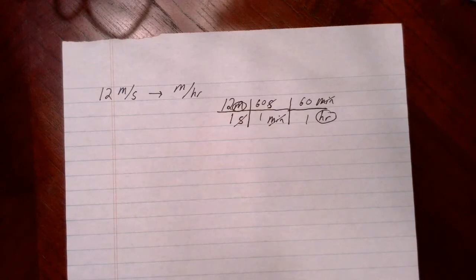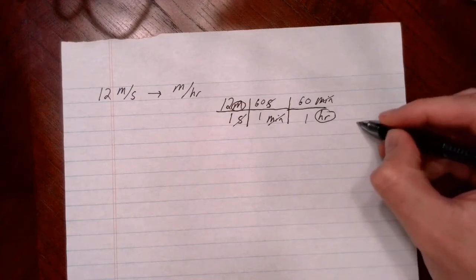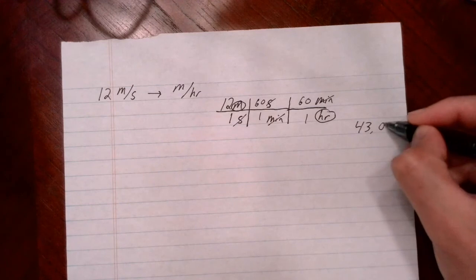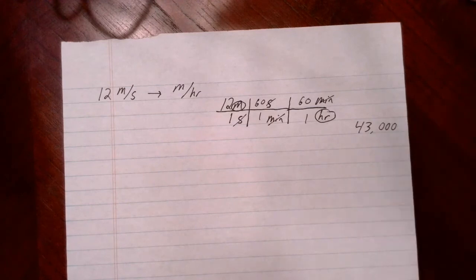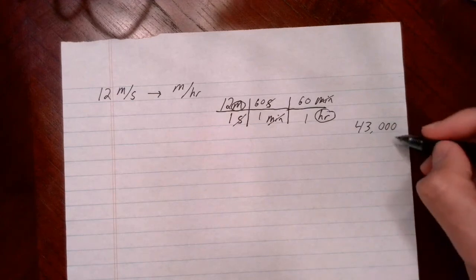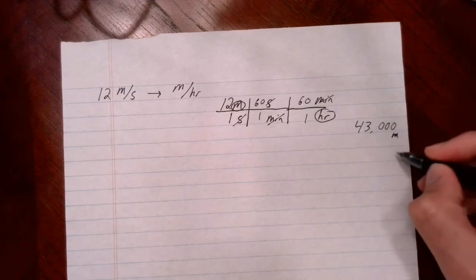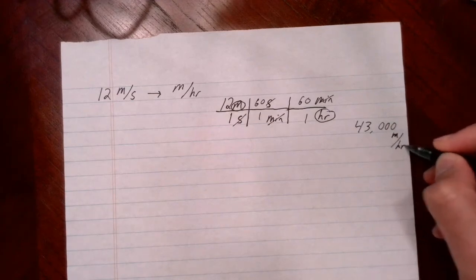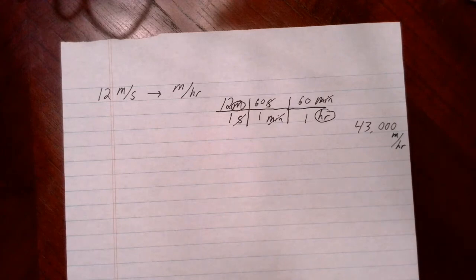So I'll do 12 times 60 times 60, and with 2 significant digits, you should get around 43,000. Okay, and my units are, I ran out of room, meters over hours. Okay, so let's look at another one of those. Go ahead, after I write this one down, you can pause the video and you can try this one.